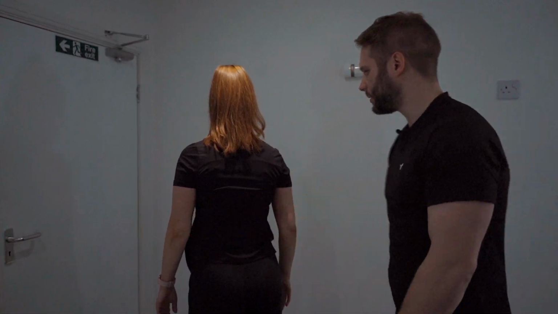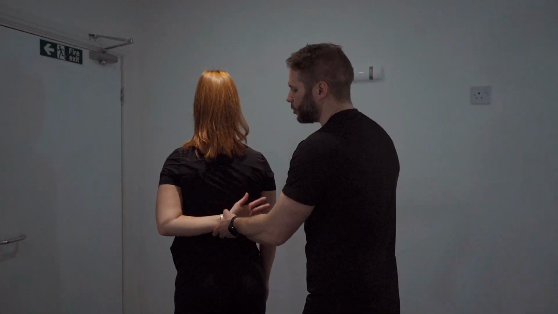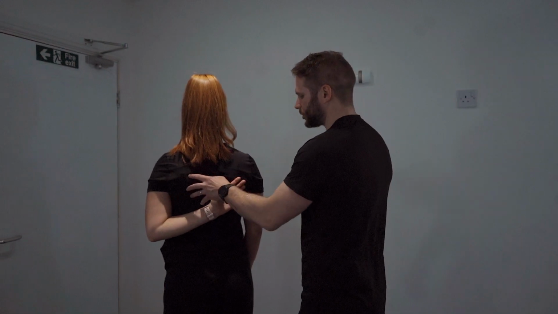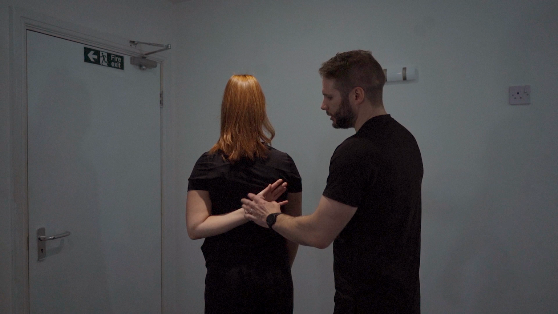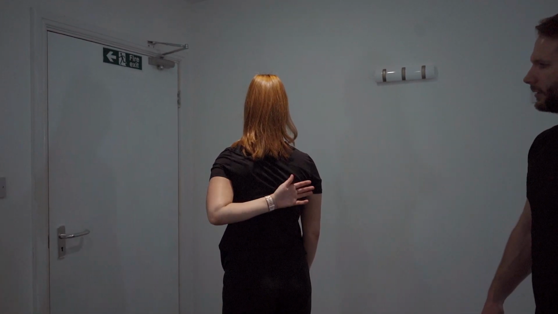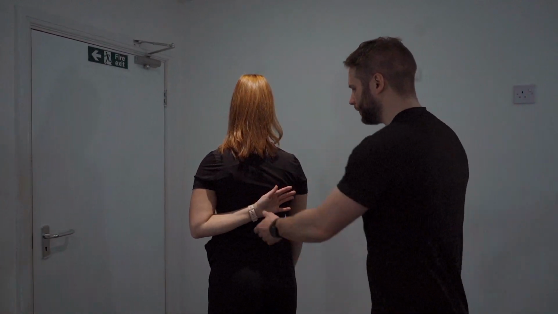Good. And this side. And you also want to see if it's a fluid motion. So do that once more for me. And you can see she kind of dumps into that position. So although Kate can actually achieve that position, if you watch her shoulder as you do that again for me. That was a little bit better, but she has a lot of compensation going on up here.